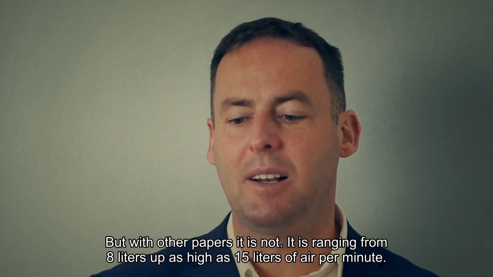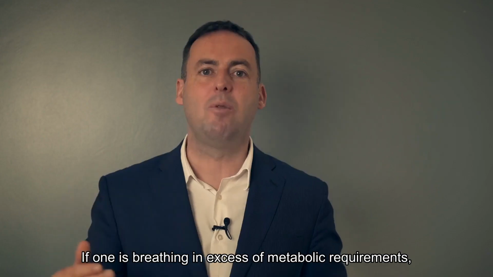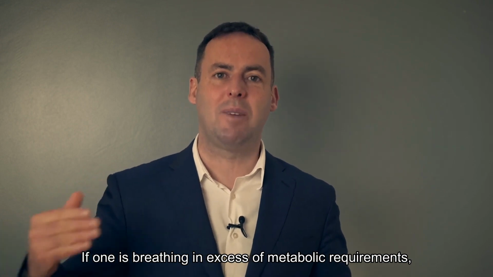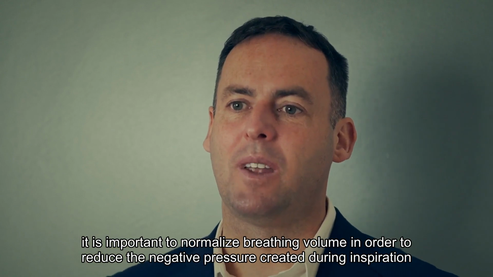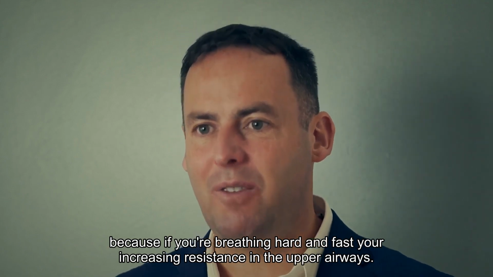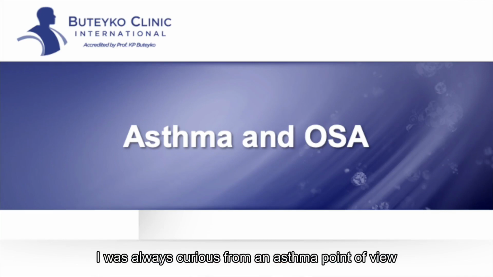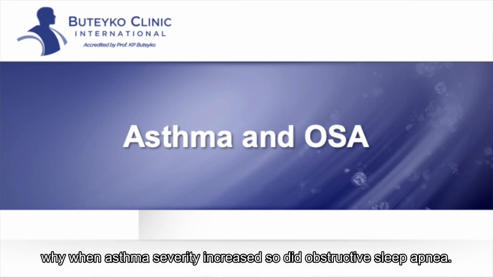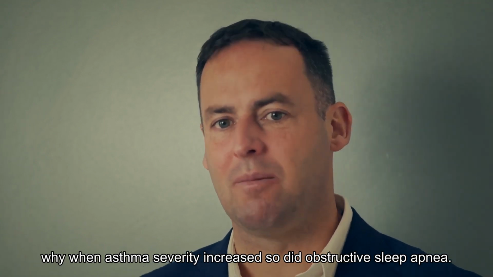It is ranging from 8 litres up as high as 15 litres of air per minute. If one is breathing in excess of metabolic requirements, it is important to normalise breathing volume in order to reduce the negative pressure created during inspiration. Because if you're breathing hard and fast, you're increasing resistance in the upper airways. I was always curious from an asthma point of view: why, when asthma severity increased, so did obstructive sleep apnea?